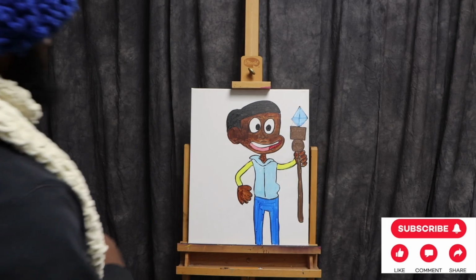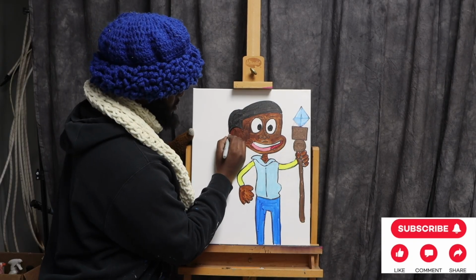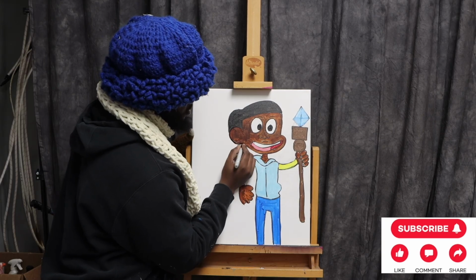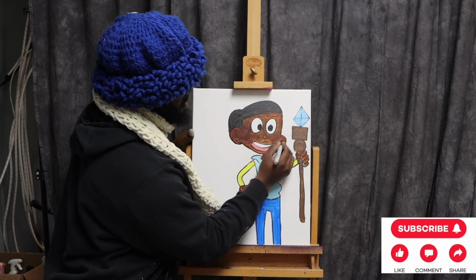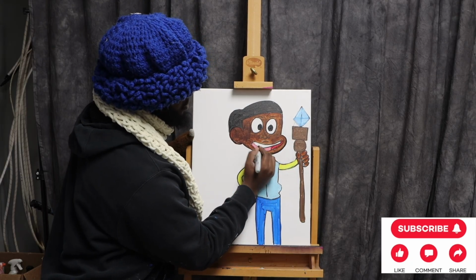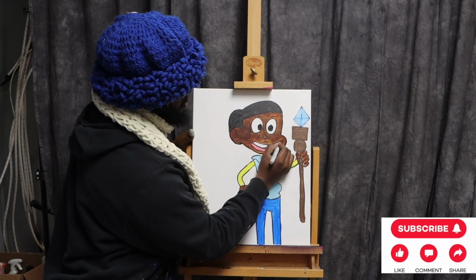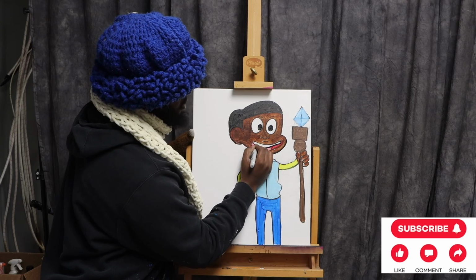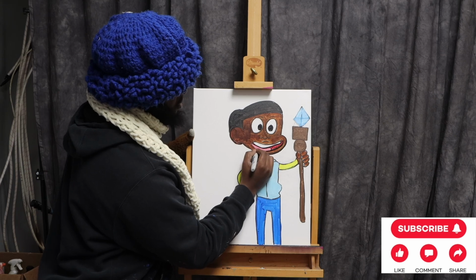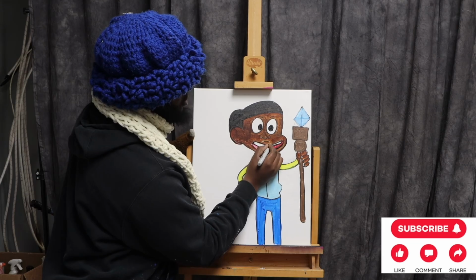Alright, so now that we finished letting it dry, now all we have to do is just re-outline our character to make the lines defined again. You're gonna add tongue again, everything that you just filled in, you're just gonna re-outline those to exaggerate and show that the character is still the exact same as when you sketched it.